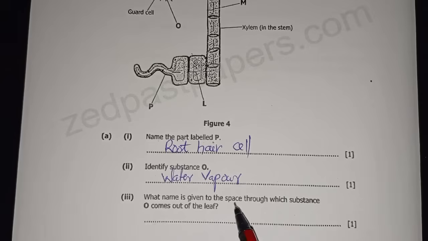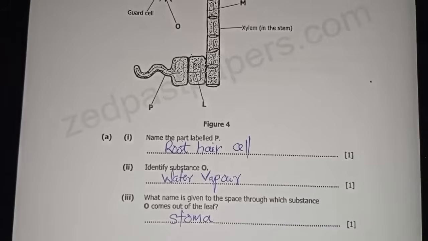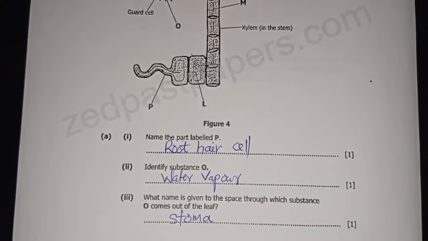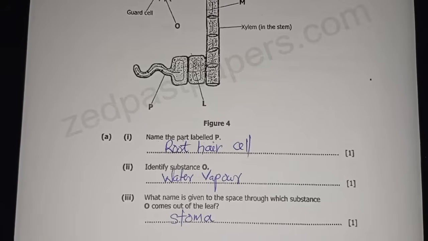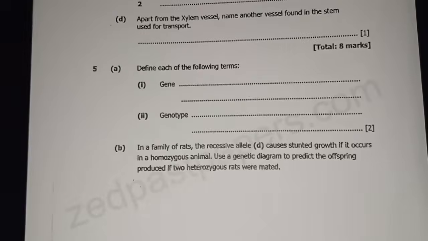What name is given to the space through which substances enter or leave the leaf? So they want you to do what? To give a name. The name is what is called what? Stoma. It is called a stoma. Have you seen? It is singular. Name given to that particular space. If there are a lot, we say stomata. But stoma, singular. I guess you are able to follow it. So this is how things are supposed to go, and this is how you are supposed to understand these particular things so well.